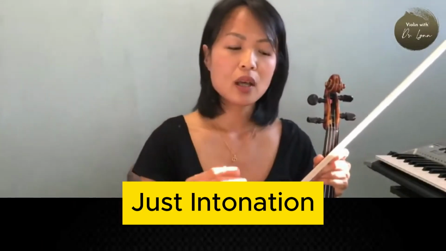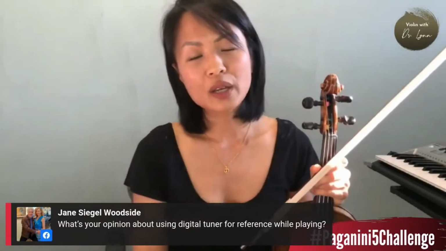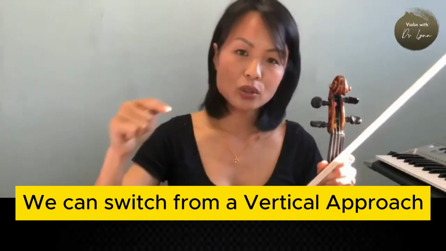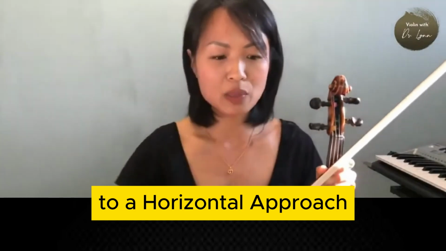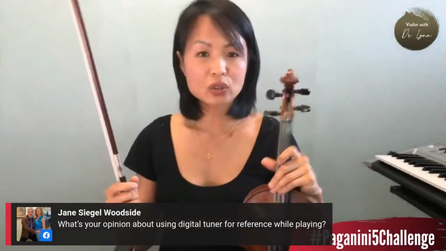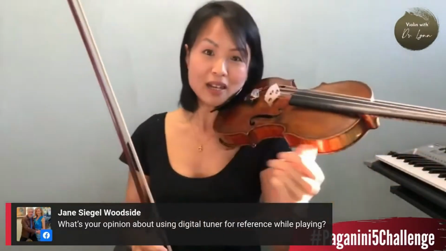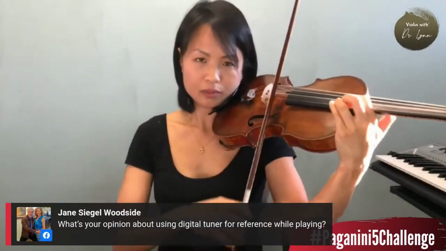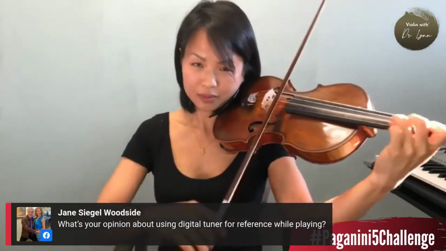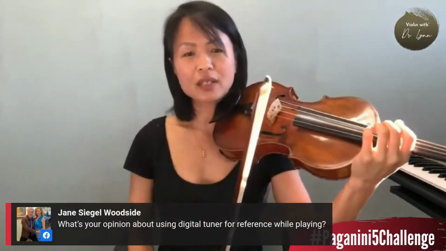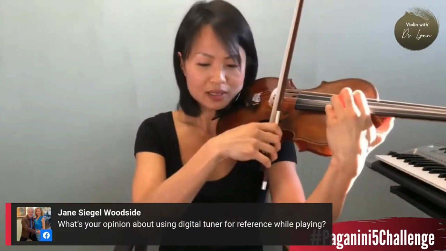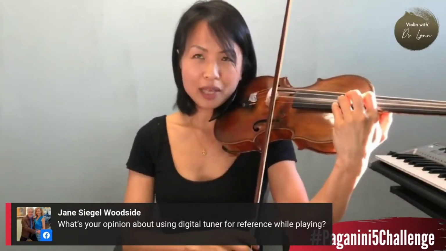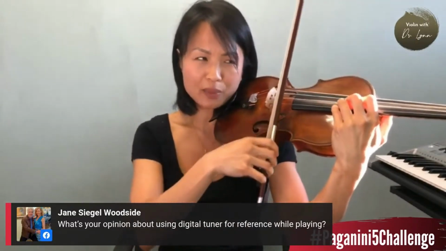However, as a string player, we also have to realize that we can switch from a vertical approach to a horizontal approach. Now, what do I mean by that? This applies to the scale coming down. What I mean is, we are in a natural minor with a G natural coming down.